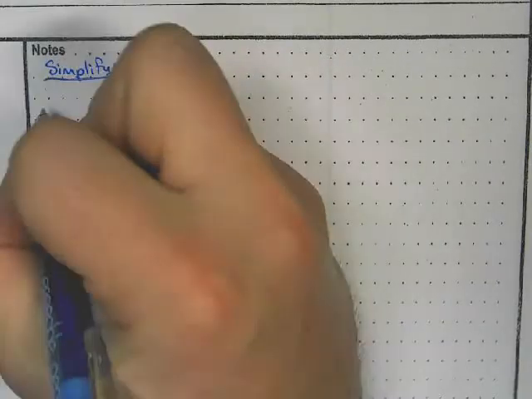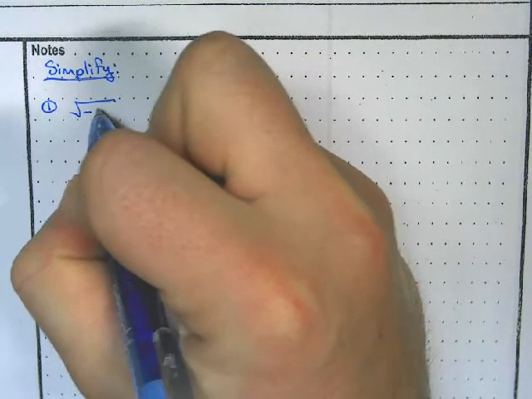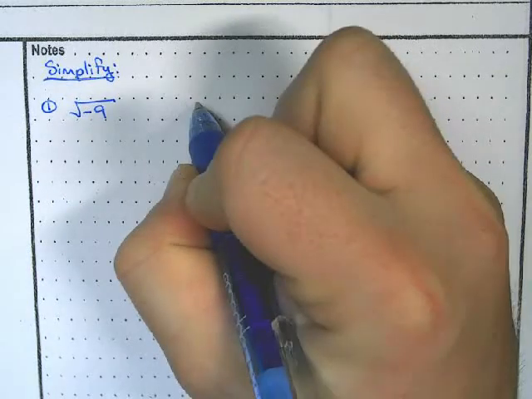So we'll start with some simplifying. We'll do like 3 examples. Number 1, the square root of negative 9.